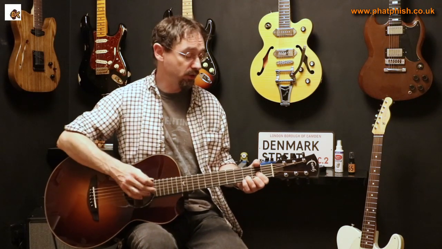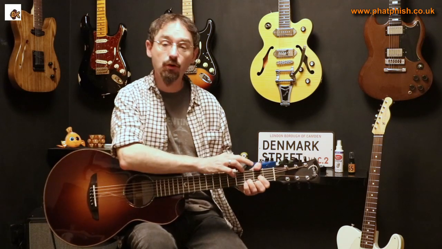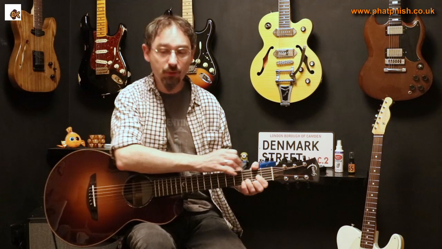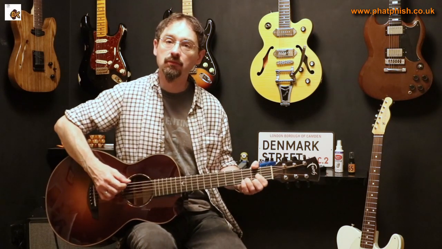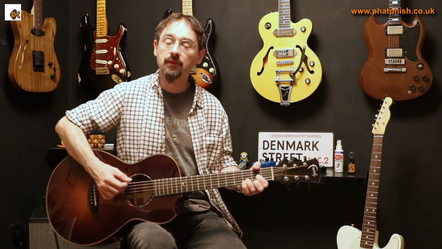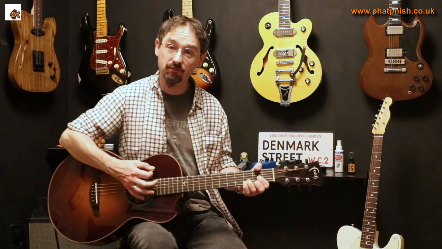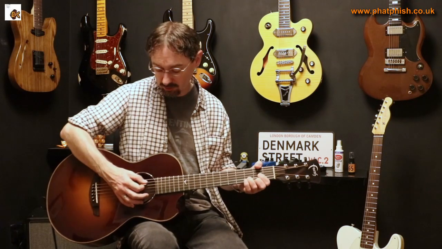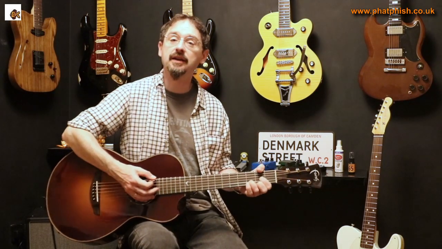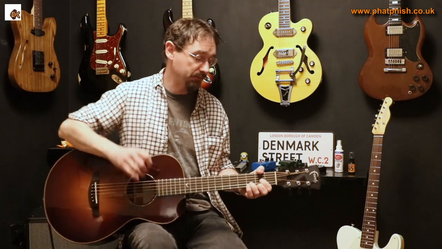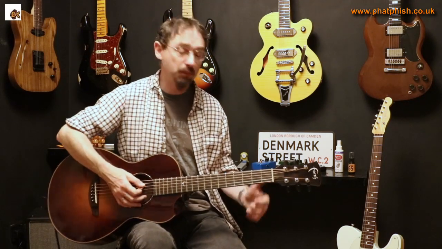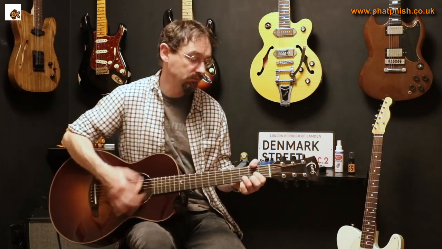The other thing you can do to help you is bring your thumb over the top of the neck and just touch the bottom E string just enough to deaden it so it doesn't ring out. So if you do strike it, it doesn't sound loud next to all the other strings. It kind of deadens it. But yeah, you could play that progression just with a strumming pattern.